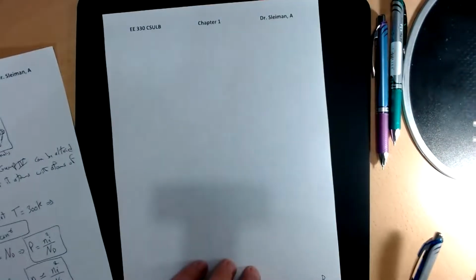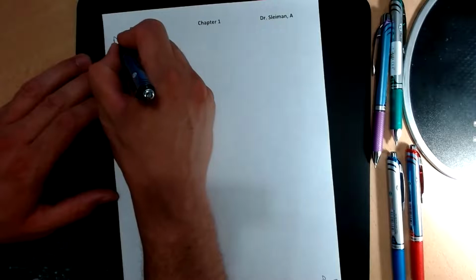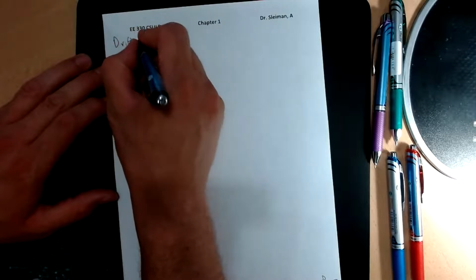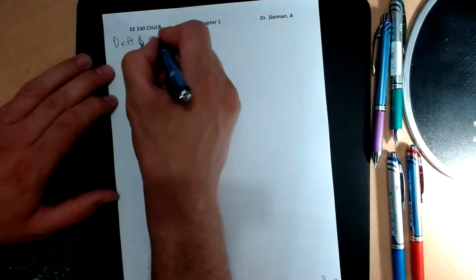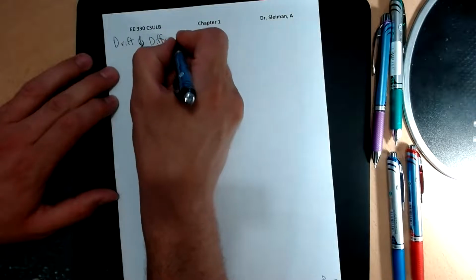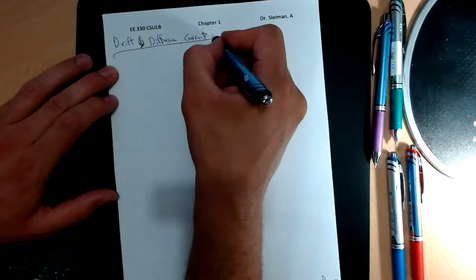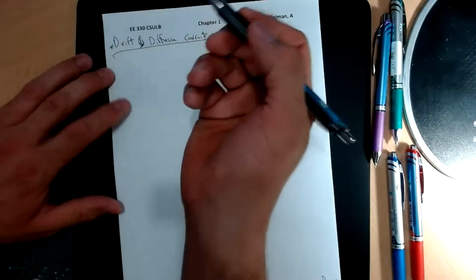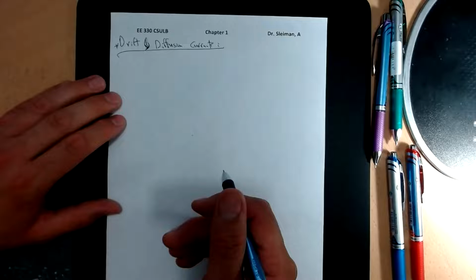Page 7. Okay, pay attention to this. I'm going to explain the drift and diffusion current. A lot of students are confused about how to define drift and diffusion current.